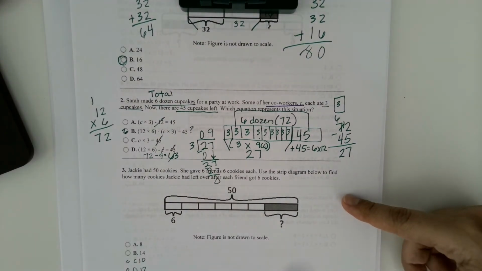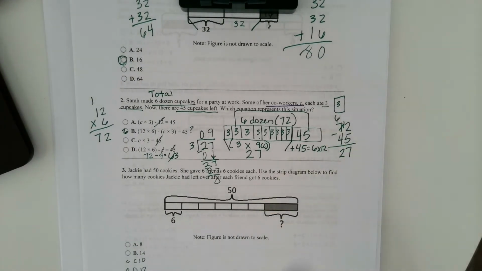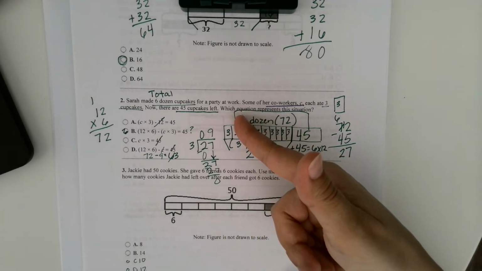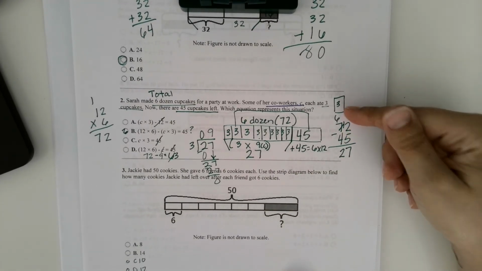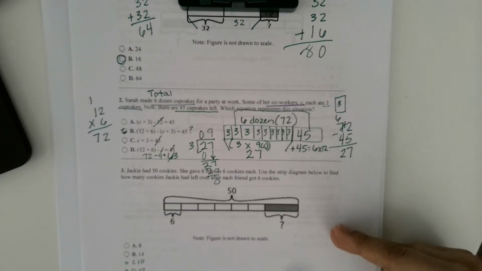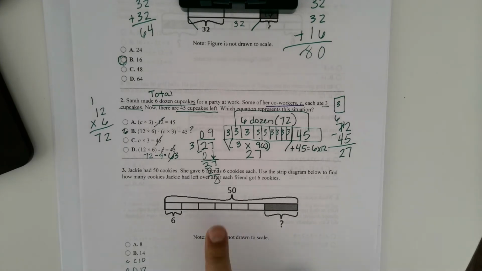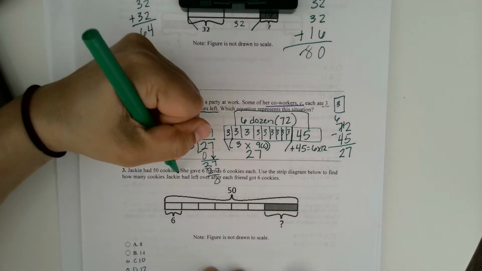So just reading this problem, it reminds me a little bit of this one, right? Here they actually tell us the number of groups, whereas this one we didn't know the number of groups, we only knew how much each person ate. And the only difference here is we don't know the leftovers, whereas here we knew the leftovers. So we know that this is going to be a multi-step problem that involves some multiplication and some subtraction as well. So if we look here, she had 50 cookies.